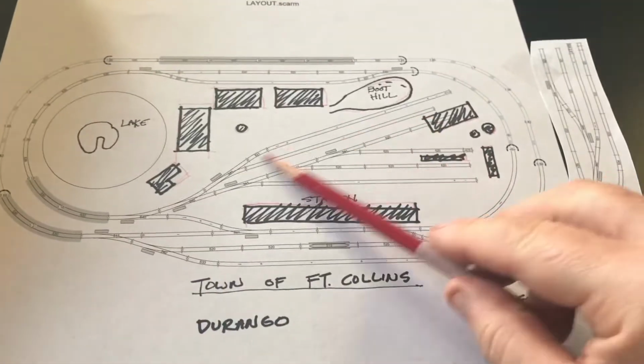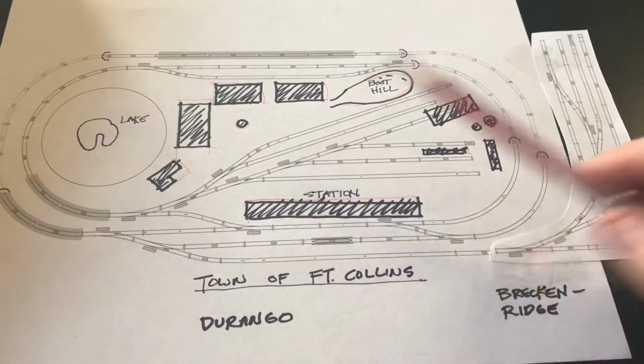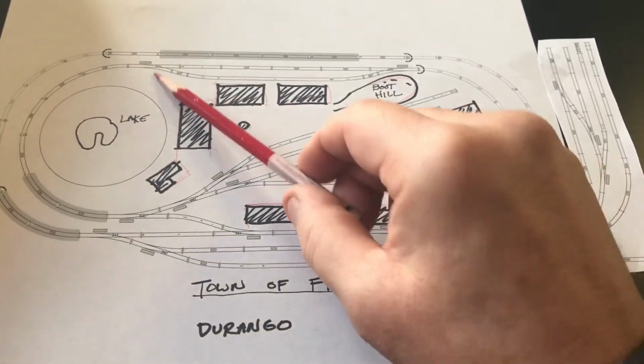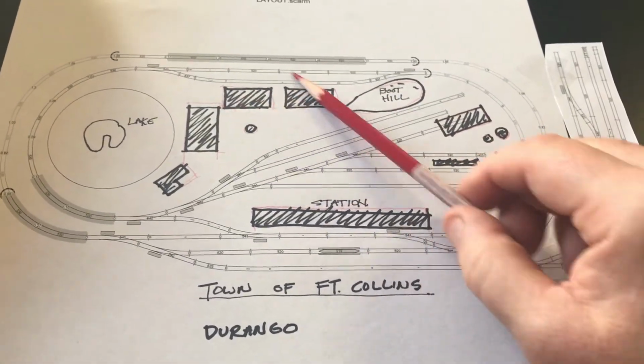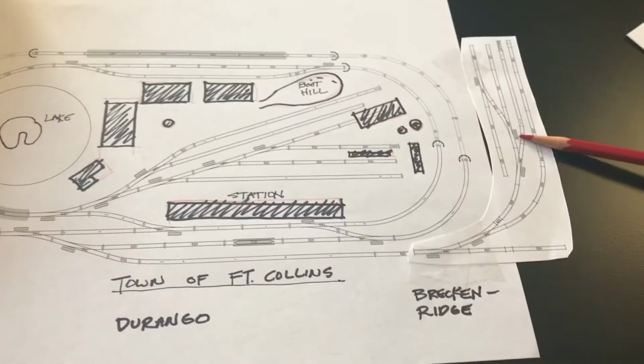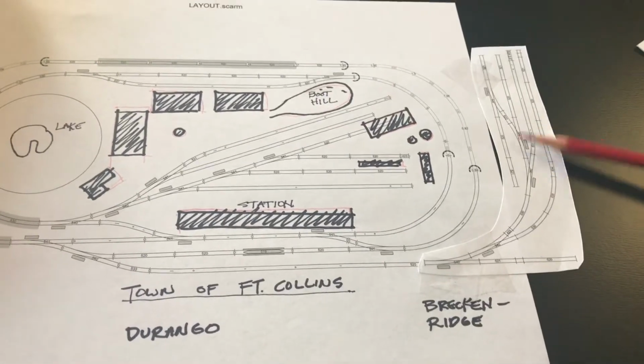Durango being this area here, and this siding back here is going to be my Fort Collins area, and then this area over here is going to be Breckenridge.